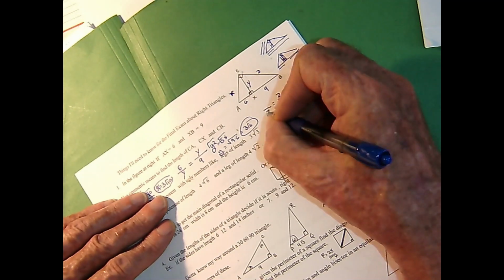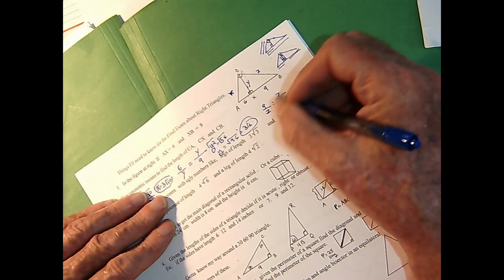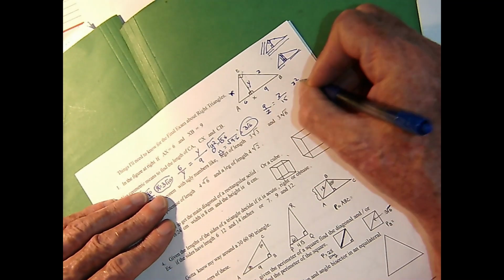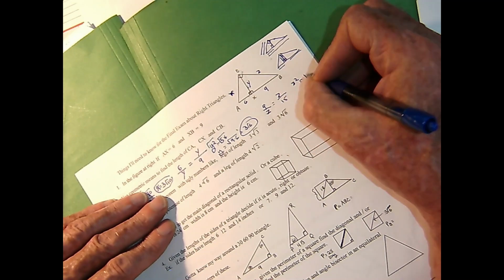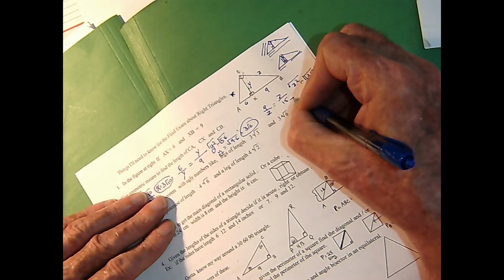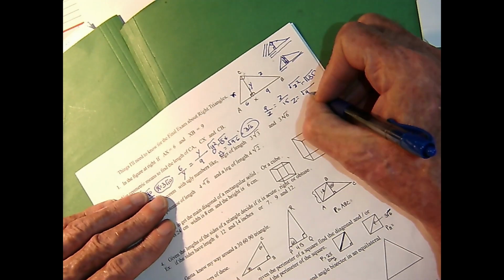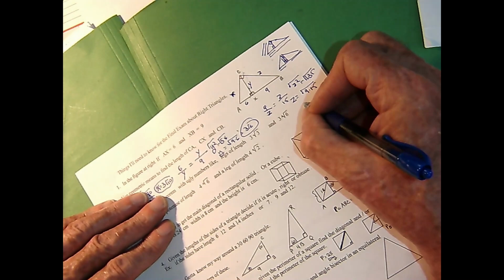Z is the geometric mean between its part of the hypotenuse 9 and the full hypotenuse 15. As we cross multiply there, we're going to get Z squared is equal to, and that's 9 times 15 is 135. Take a square root of both sides, and the square root of Z squared is just going to be Z. But what about the square root of 135? Well, it is 9 times 15. I know the square root of 9, so that'd be 3 square roots of 15.